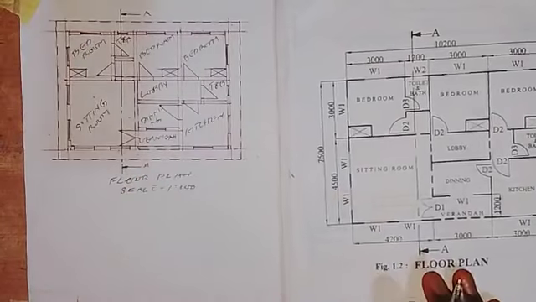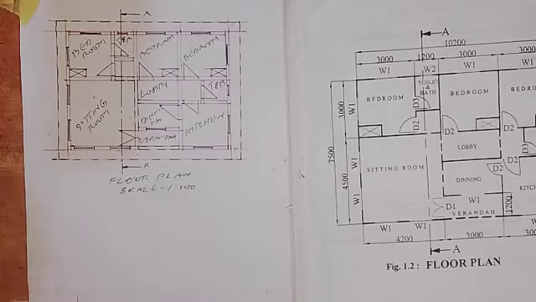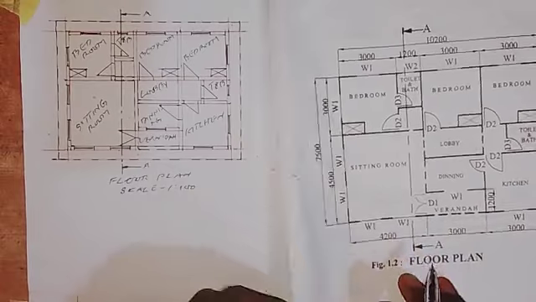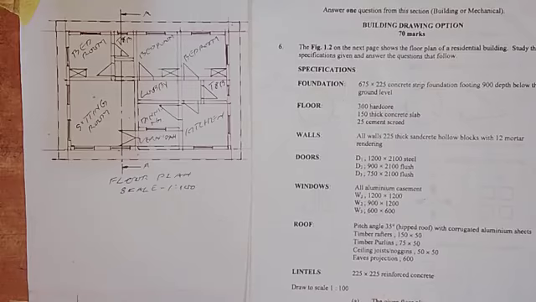All right, so we are done with the floor plan. So let's meet on the next question, which is for us to draw the front elevation.